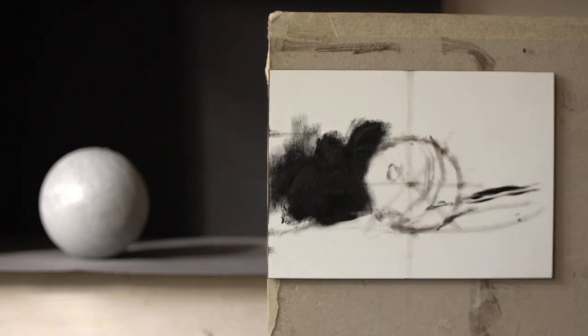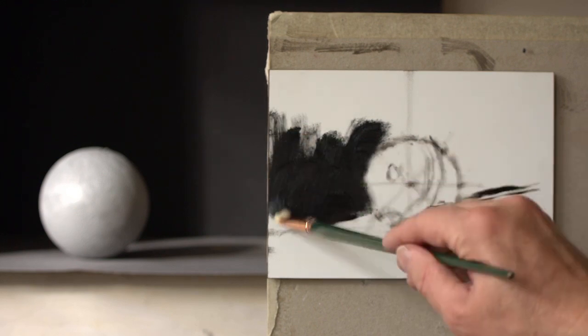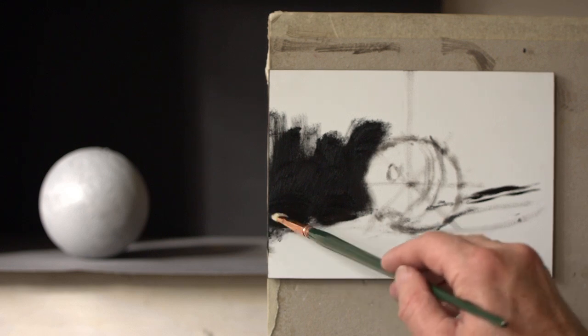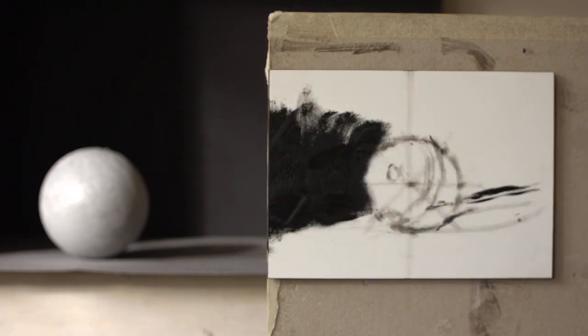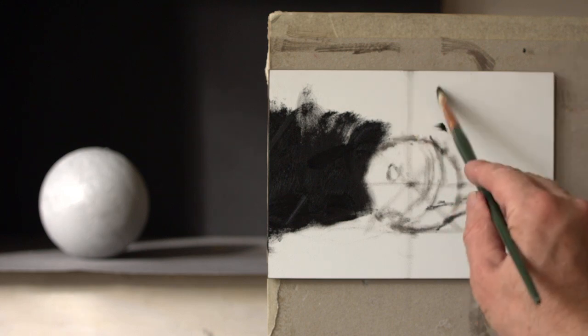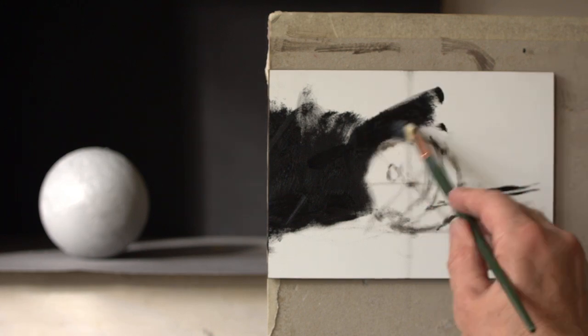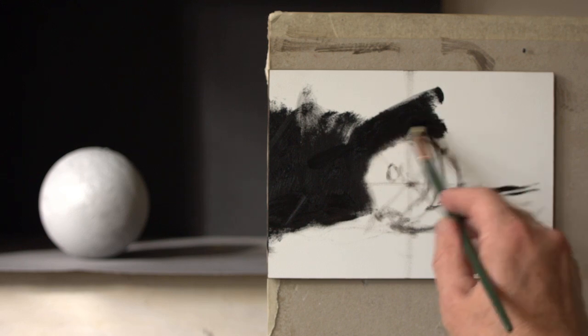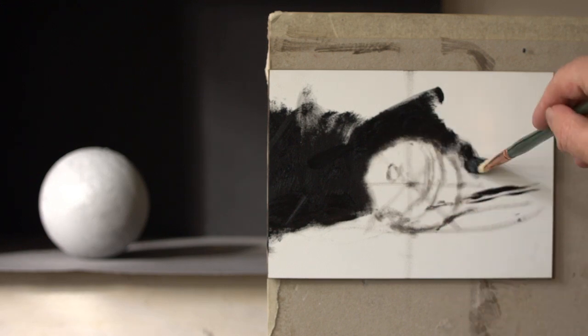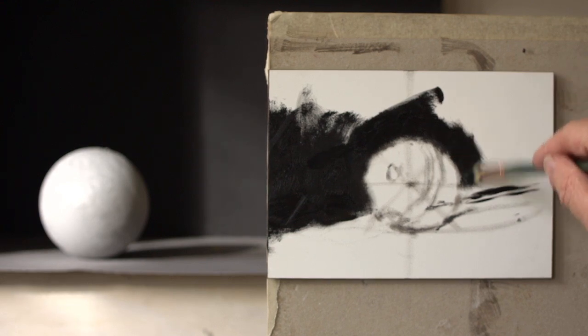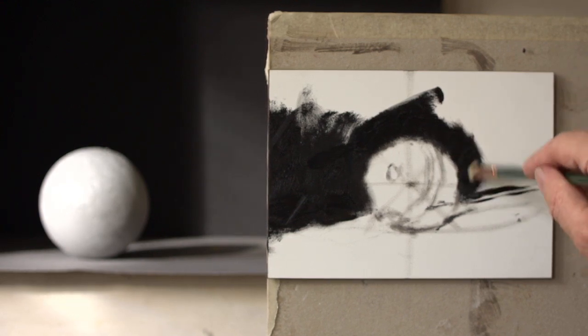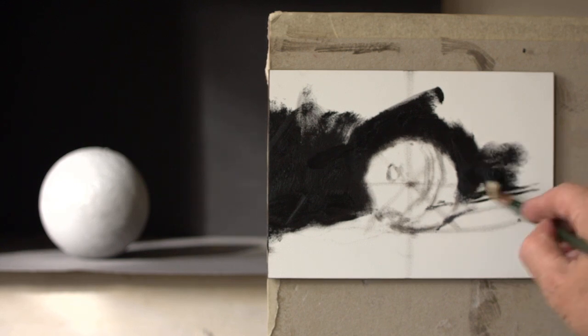I mean, people do paint thickly in their backgrounds and it can work. But if you're looking to create a sense of depth and form, then a thinly painted background will help you do that best. So I'm using a fair amount of pressure, and I'm kind of scrubbing this on.